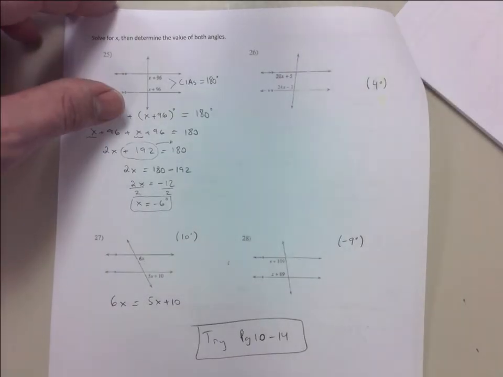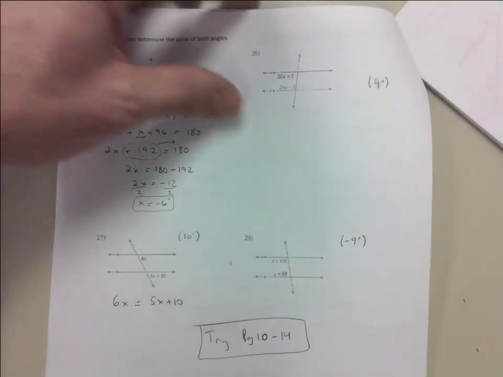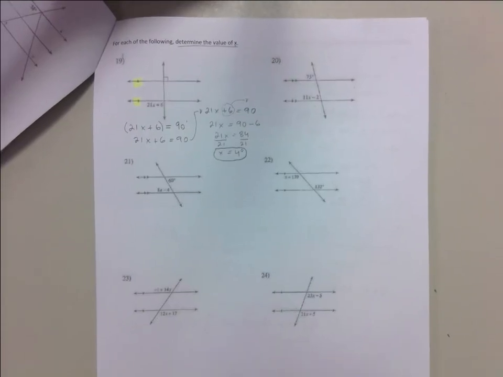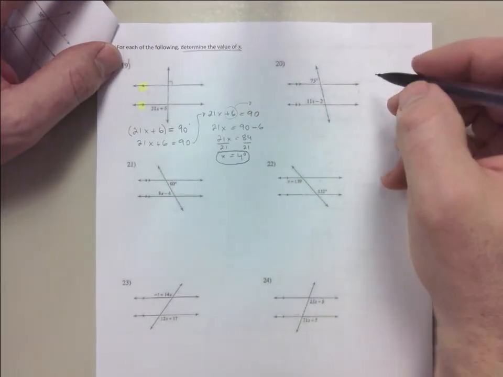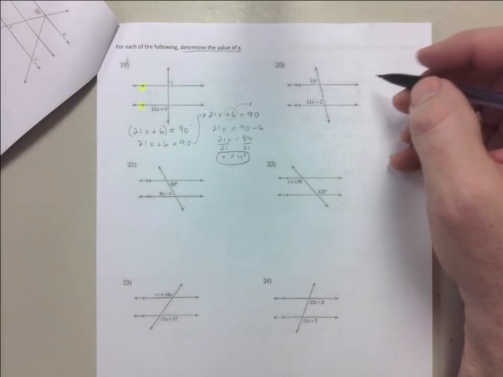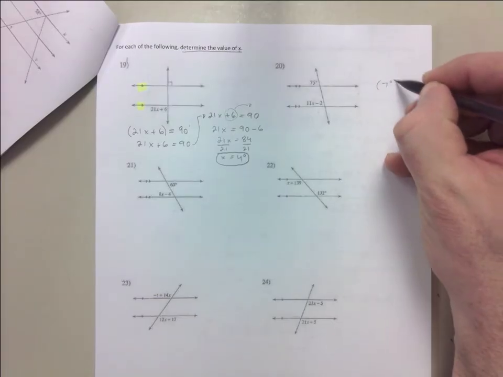Let's go to 13. On page 13, I'm going to give you the answers to those as well. So question 20 on page 13, you're supposed to get 7 degrees.